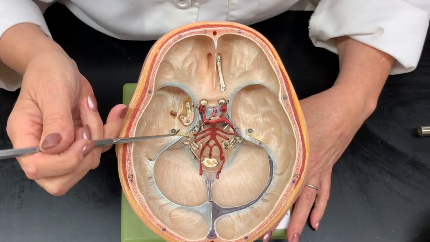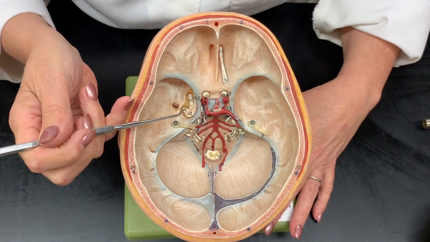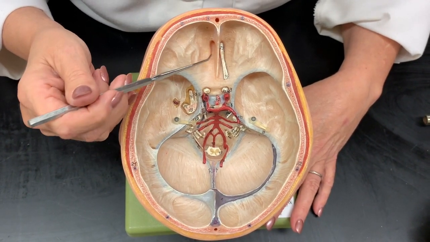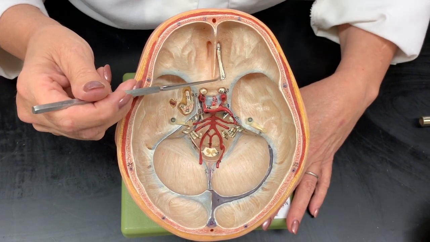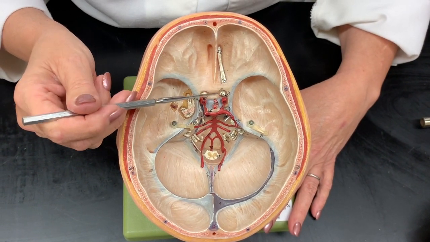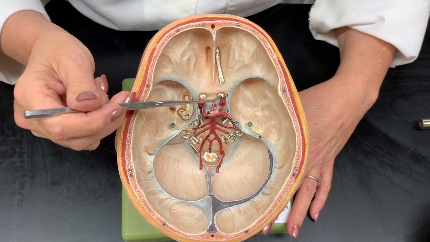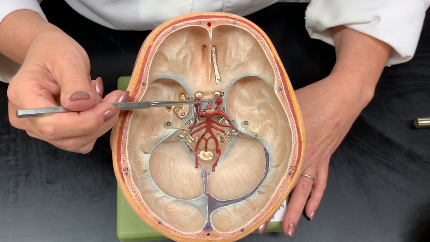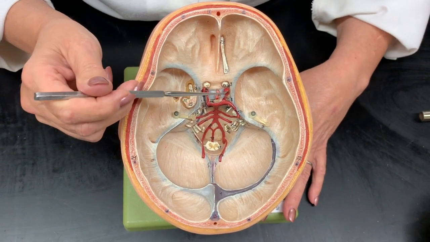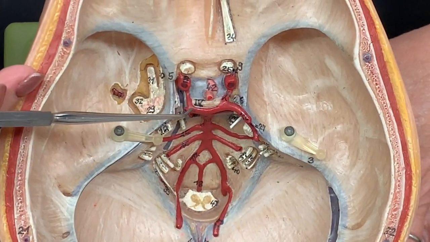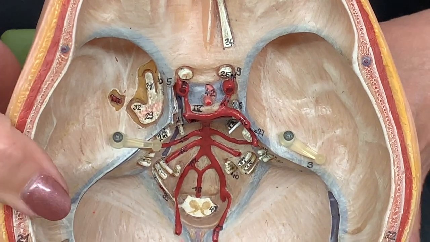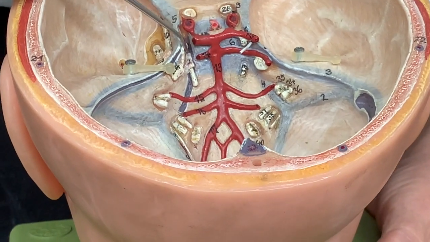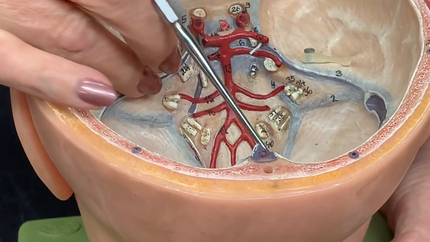One of the beautiful things about this model is you can see all 12 cranial nerves on this model. So right up here in the cribriform plate, this is the bulb of the olfactory nerve, that's CN1. Here, coming through the optic canal, we see CN2. Right below that is our internal carotid artery, and this is a portion of the circle of Willis. We're going to go down and look in our superior orbital fissure, which is right below this wing.